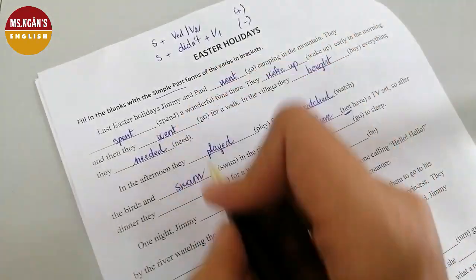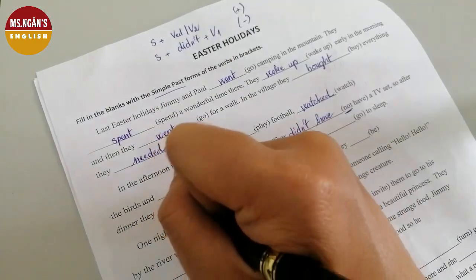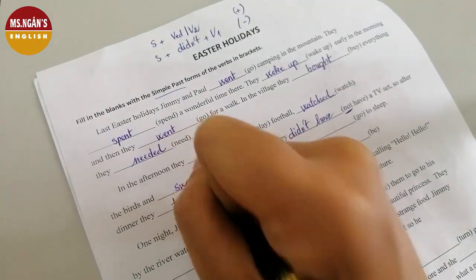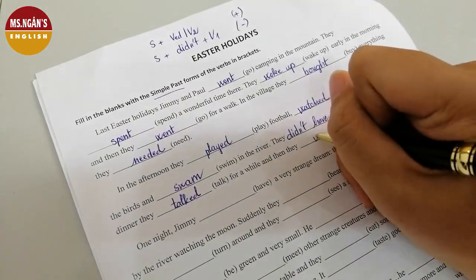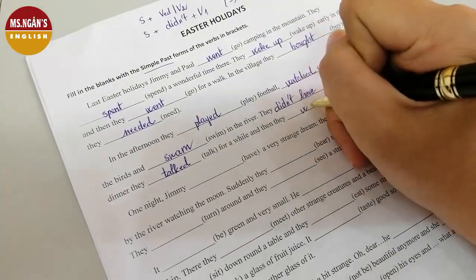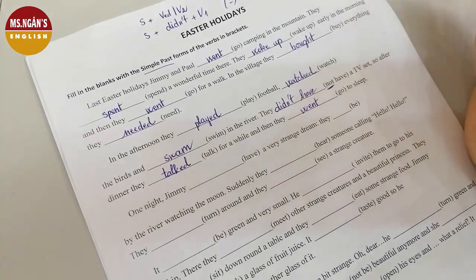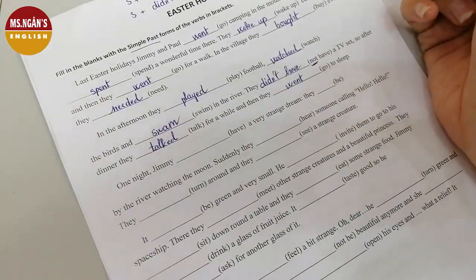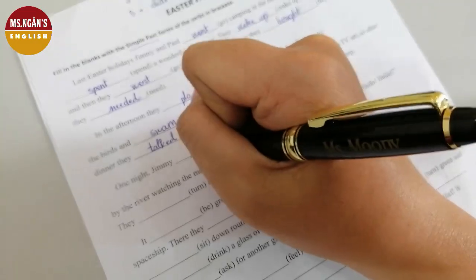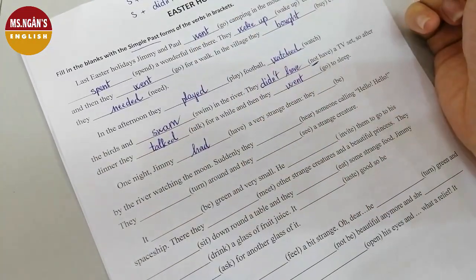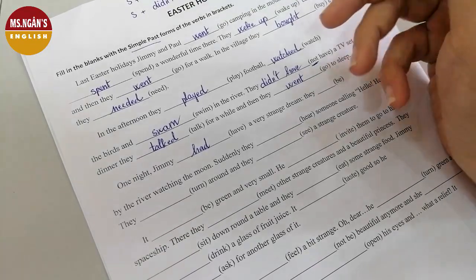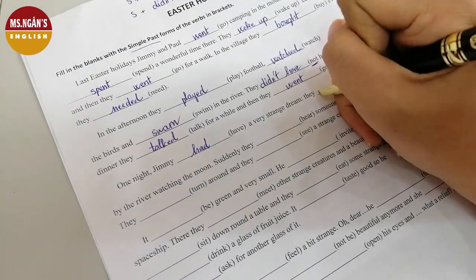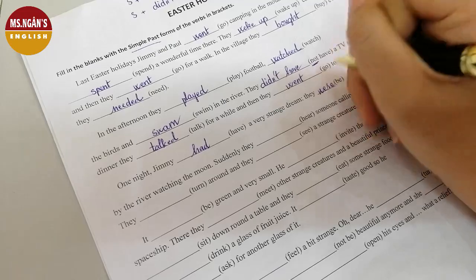After dinner they talk, so we have talked. And they go to sleep, they went to sleep. And Jimmy had a very strange room. Be, okay, it's a verb two. Be is was or were, and we have they, so we have to use were.